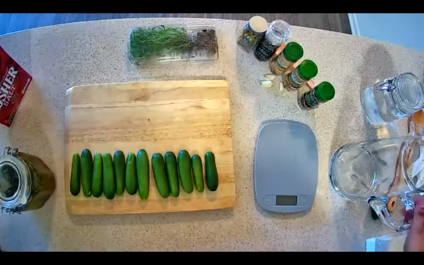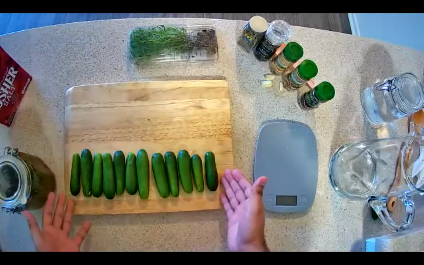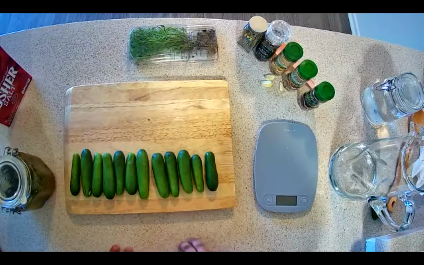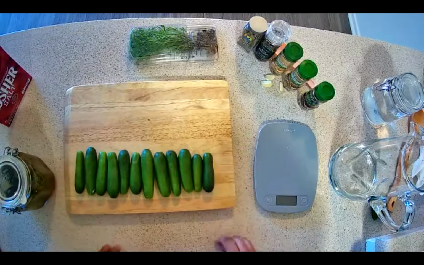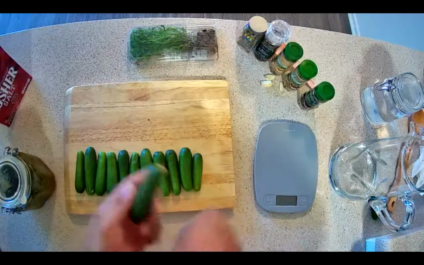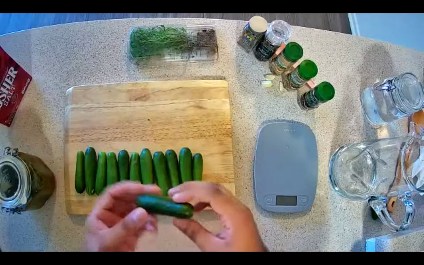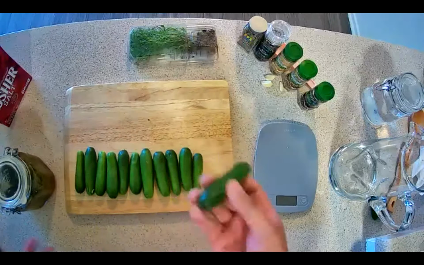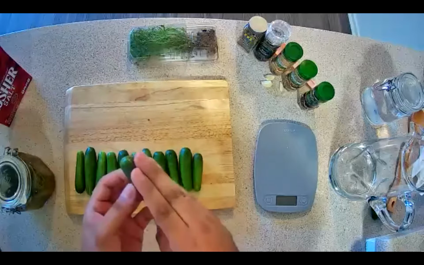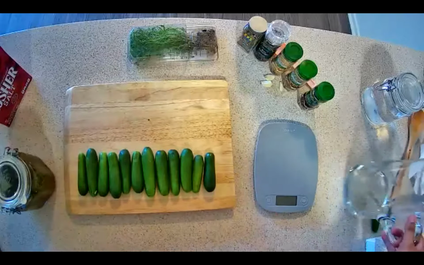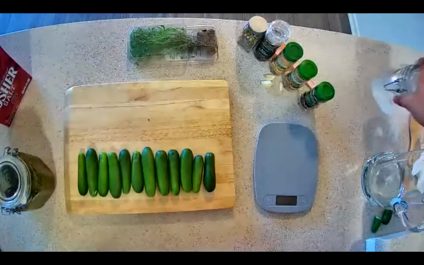So what you wanna first do is wash your cucumbers. And the thing is, do not use soap or any other additive while washing them. And I wouldn't suggest scrubbing as hard as you can. Yes, ideally you would like to take off the dirt, but you actually want to keep the bacteria that's on the pickle on the pickle. So what we want to start is wash your cucumbers.